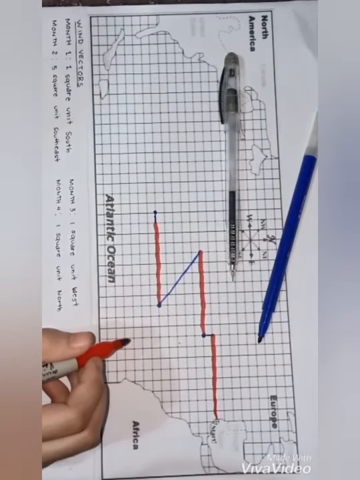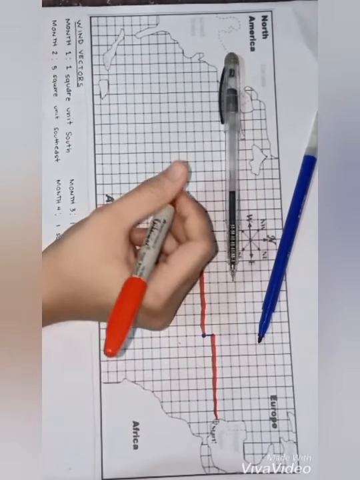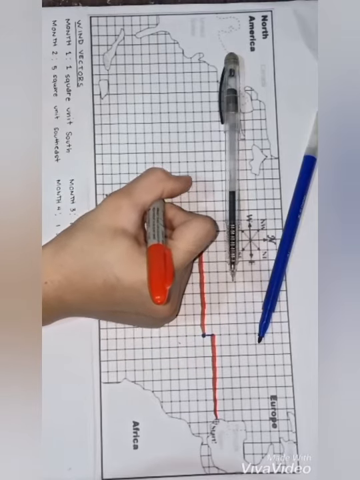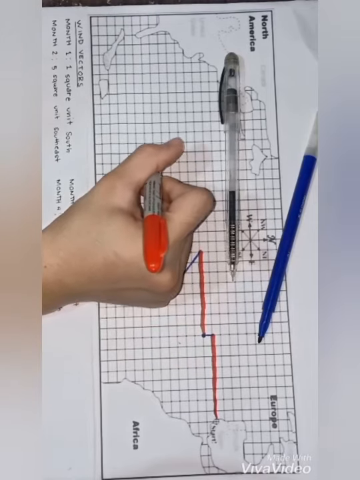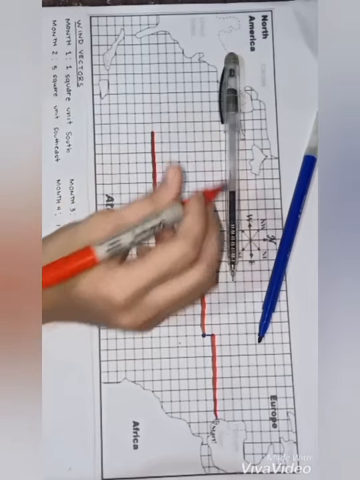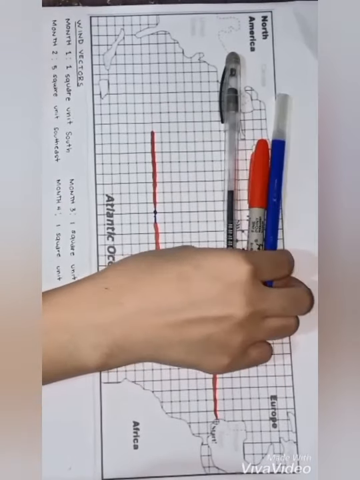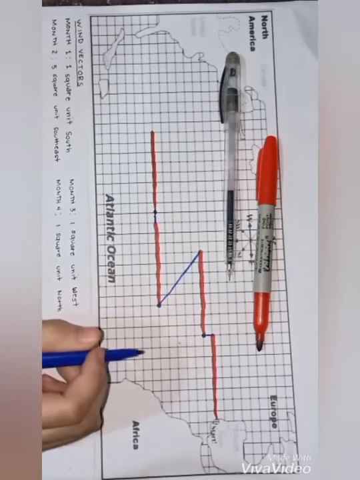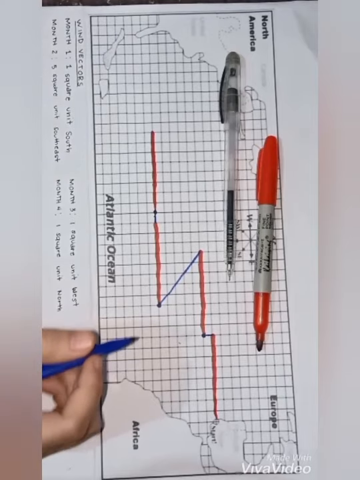And then count 8 square units again. 1, 2, 3, 4, 5, 6, 7, 8. Our wind vector for month 4 is 1 square unit north.